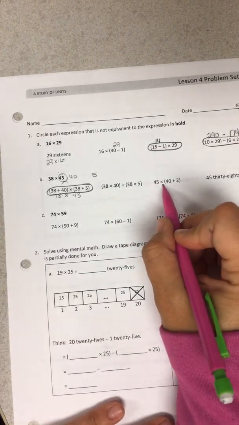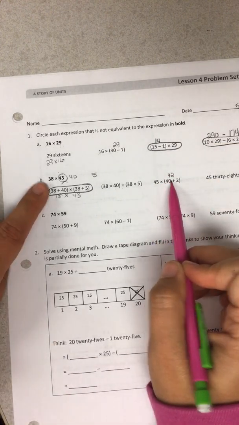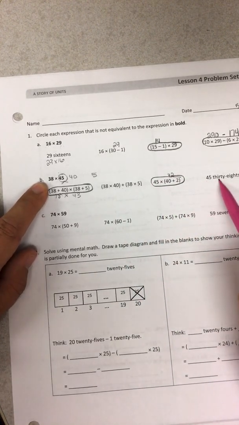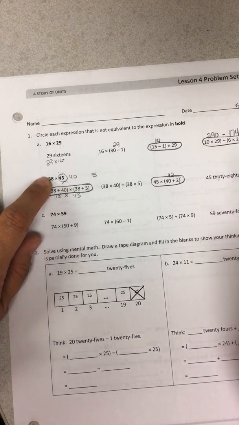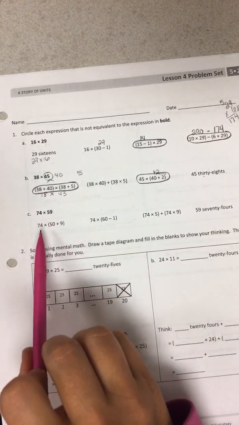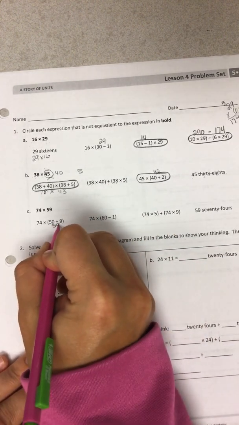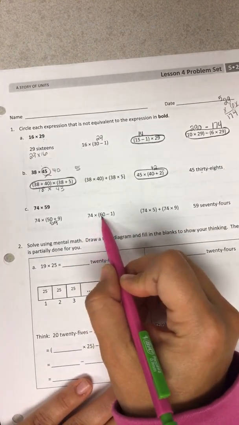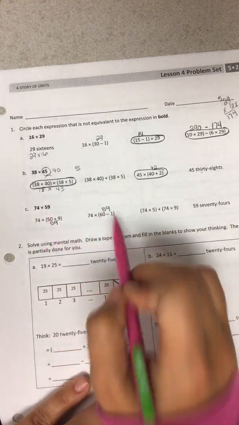This one's going to be 45 times, what's 40 plus 2, is going to give me 42. So 45 times 42, that one's not going to be it. 45 38ths, well, that is 45 times 38, so that one is going to be equivalent. All right, 74 times 59. So here's 74 times 50 plus 9. Well, I know 50 plus 9 is going to give me 59, so here is 74 times 59, so that one is correct. Let's look here, 74 times 60 minus 1. 60 minus 1 is 59, so 74 times 59, that one's correct as well.